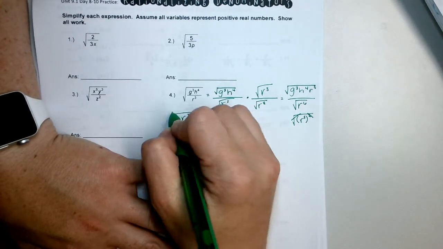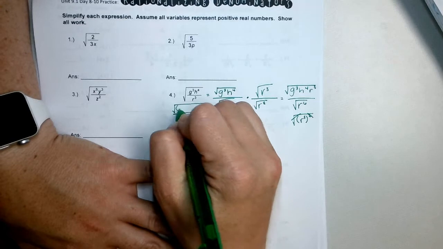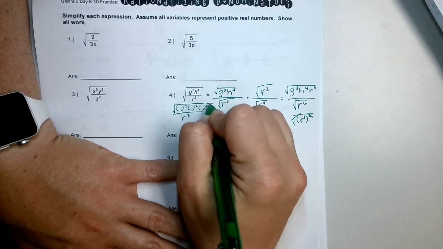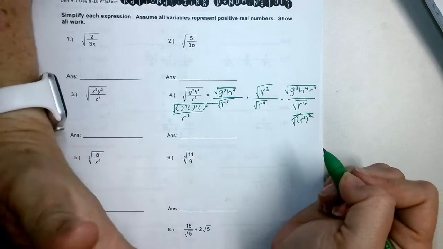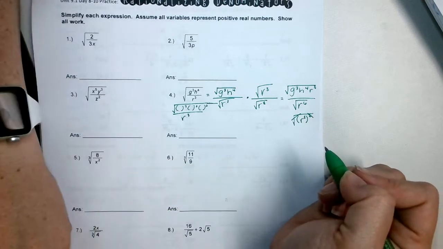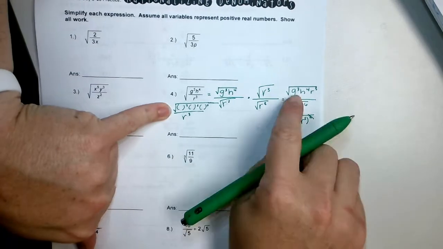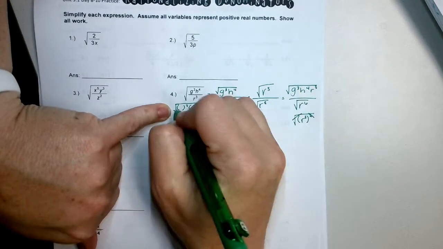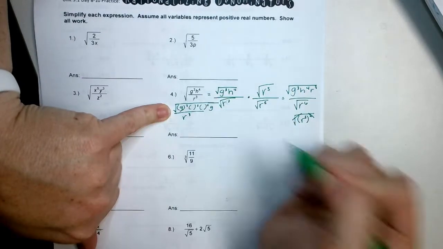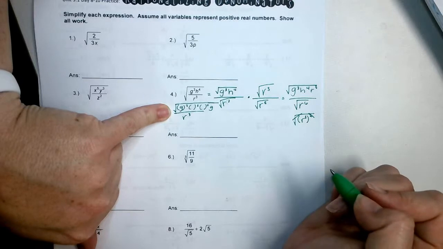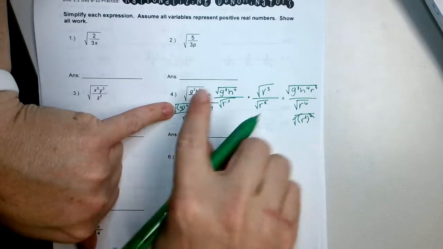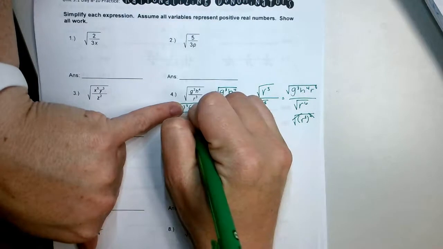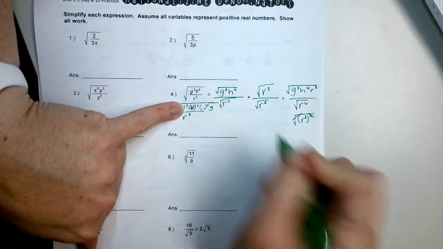But now my numerator, I want something squared, something squared, something squared for each of those letters as well. Now, might I have leftovers? Yes, I might have remainders. So how many times does 2 go into 3? 1. So this gives me g squared, which means I have 1 g left, to make 3 g's. Okay, now h to the 4th, how many times does 2 go into 4? 2 times 2 is 4.